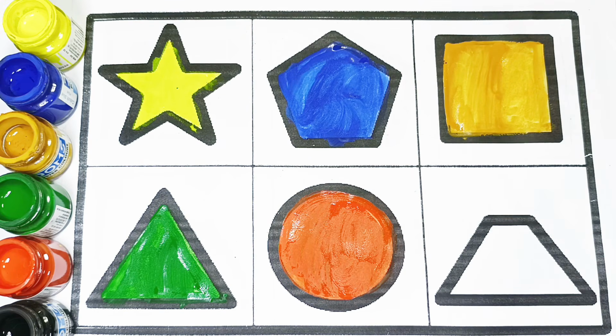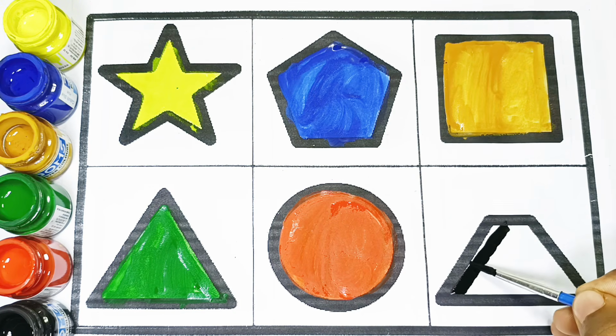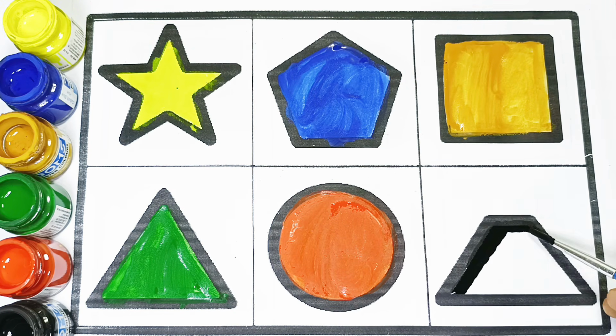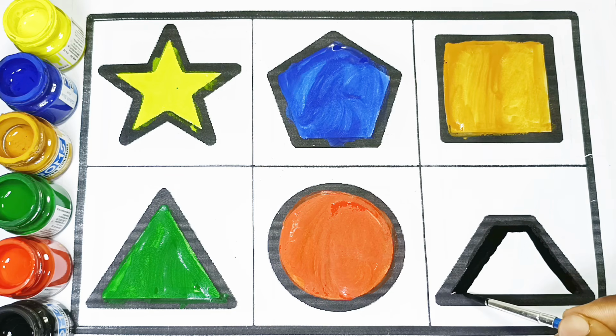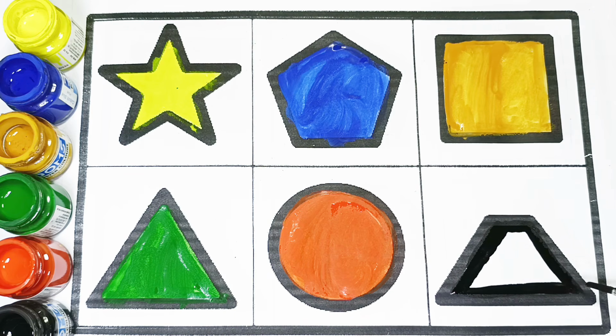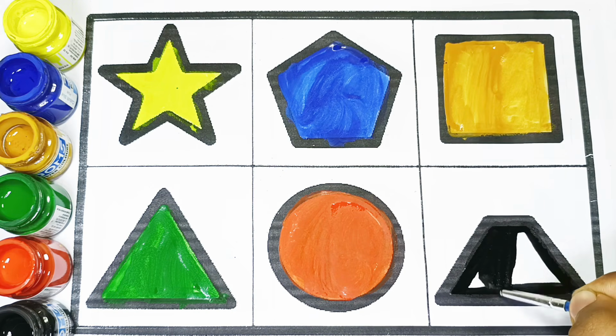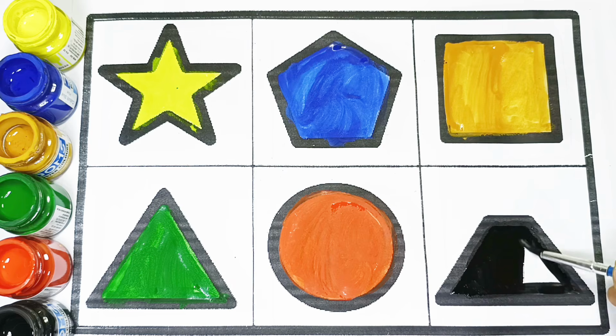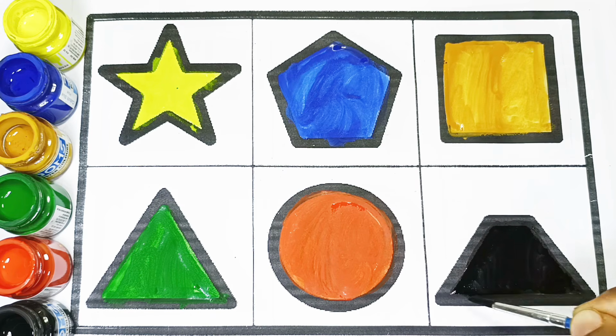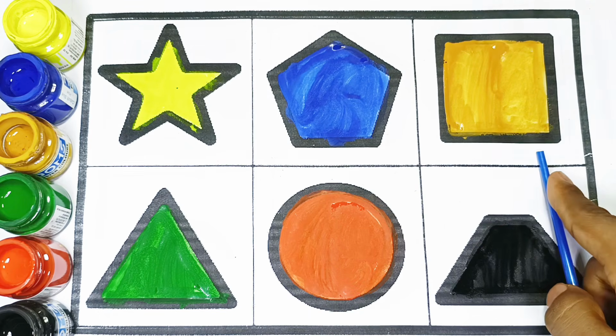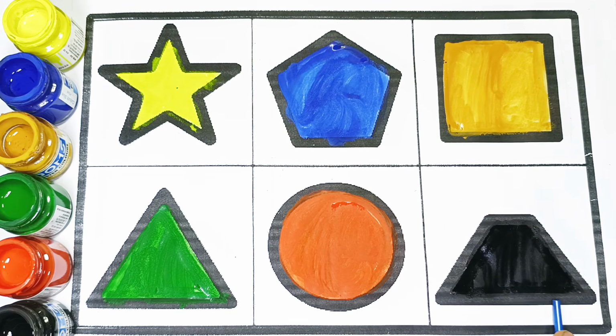Now you draw trapezoid, the shape of trapezoid, and use black color. So kids, today draw star, pentagon, square, triangle, circle, and trapezoid.